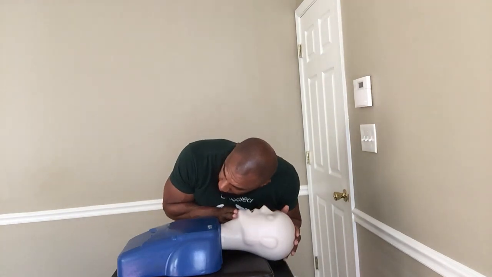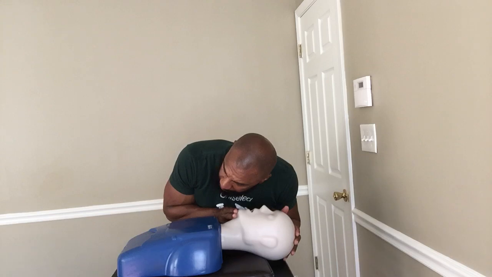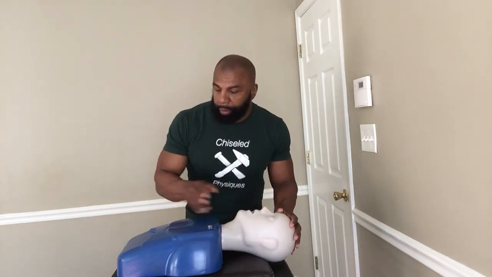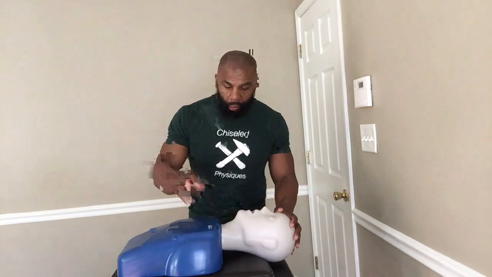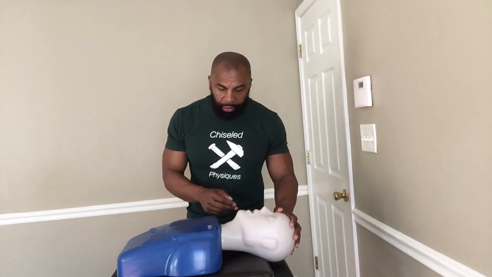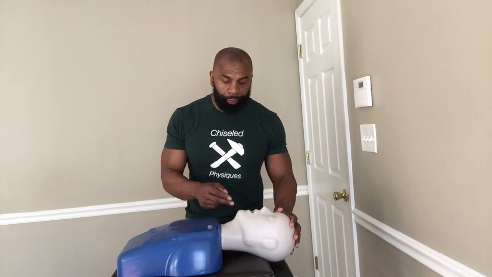Now we check for signs of life for 10 seconds. In those 10 seconds, we're doing what is called look, listen, and feel for movement. Let me demonstrate. Your ear would be over the mouth, so you're feeling for breathing, you're listening for breaths. Your eyes should be looking at that chest cavity to see if it's rising and falling. And you're observing to see if you see anything that tells you that this person is alive.